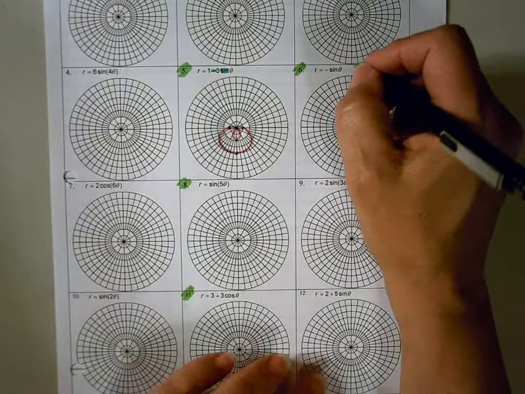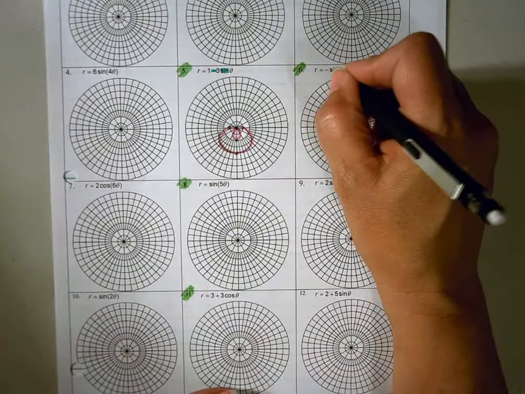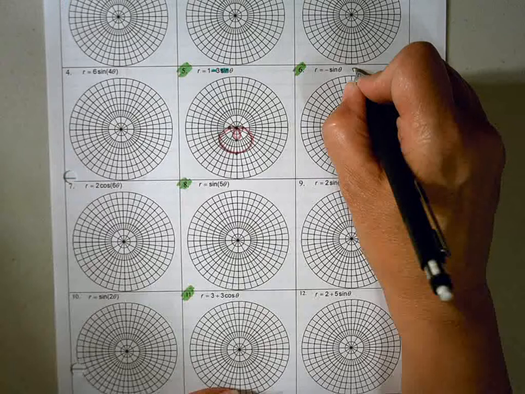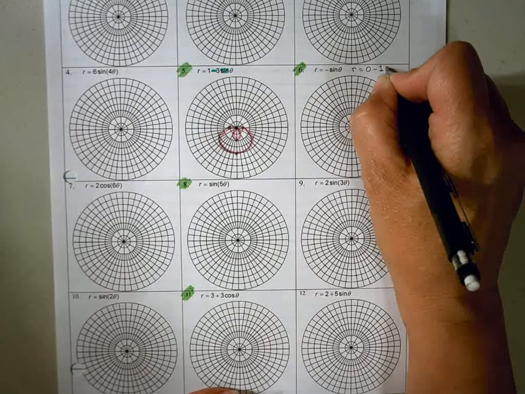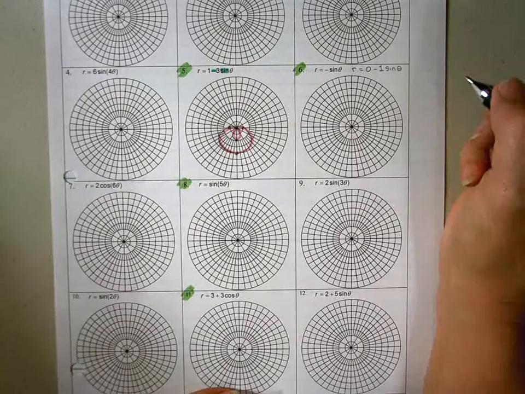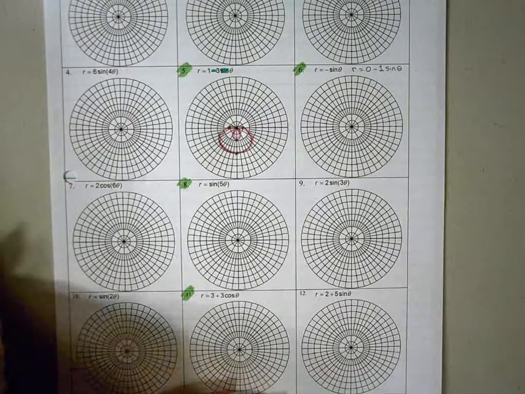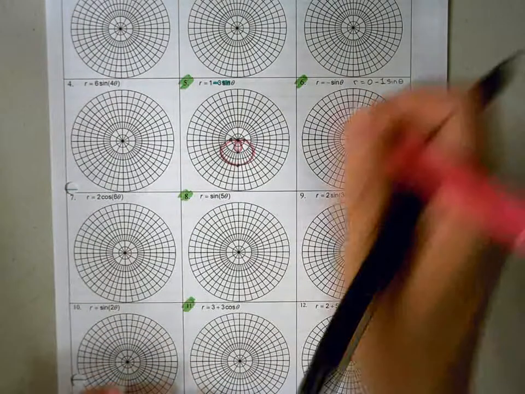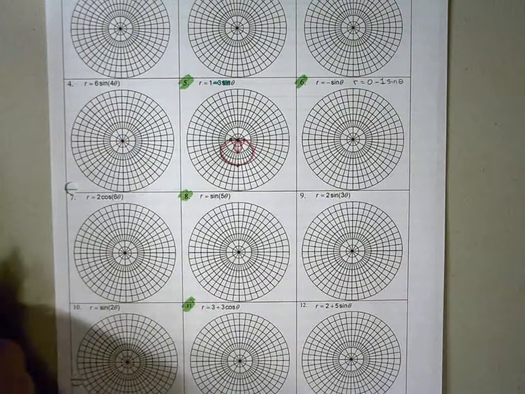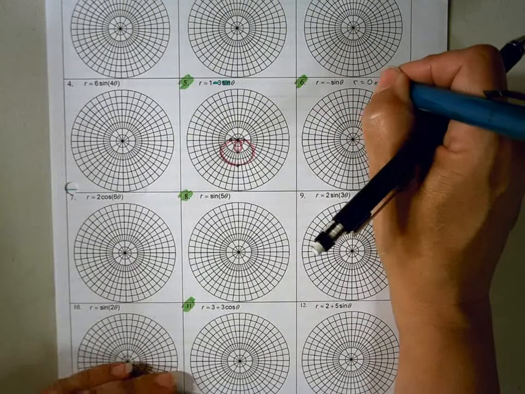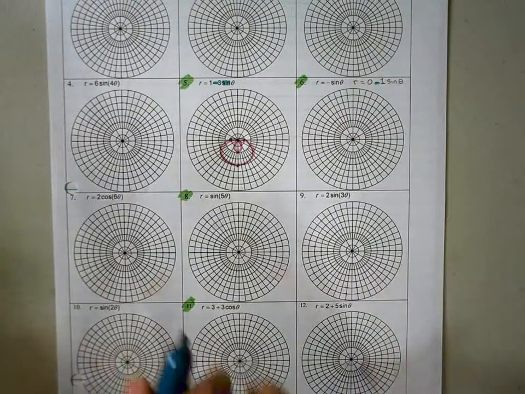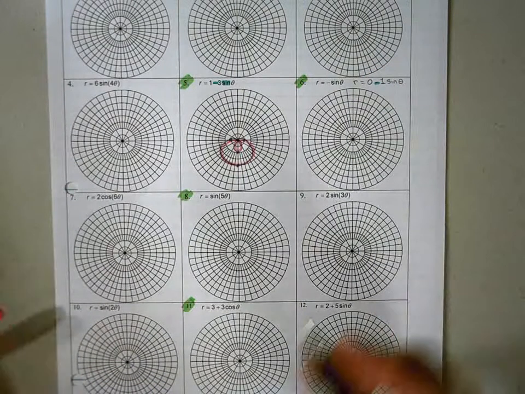Alright, this one's boggling because there's missing numbers. So let me rewrite that as r equals 0 minus 1 sine theta. Now we have pretty much the same thing. So I have a subtract. It's going down low, it's sine. But my A, which is where I'm going to make my sideways dots, is just at 0.